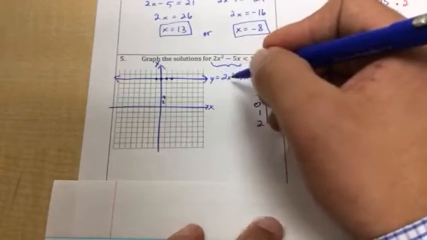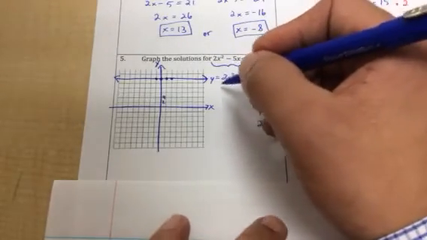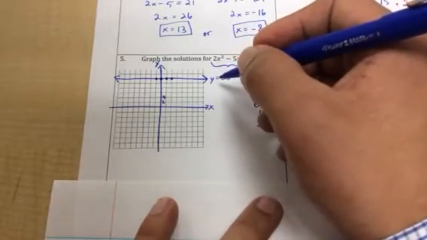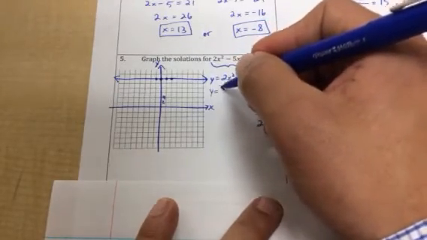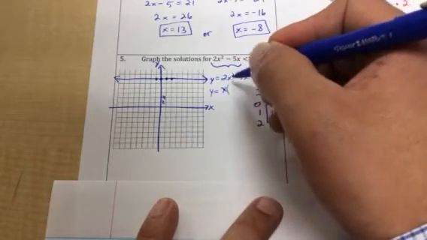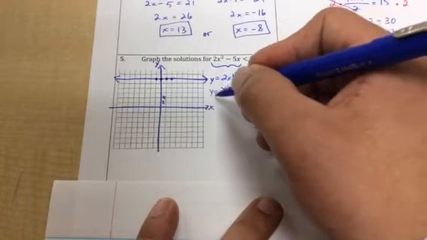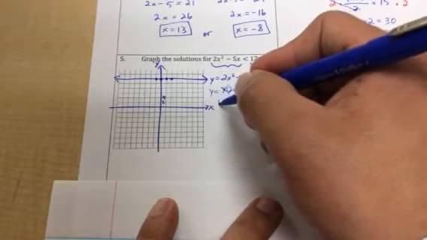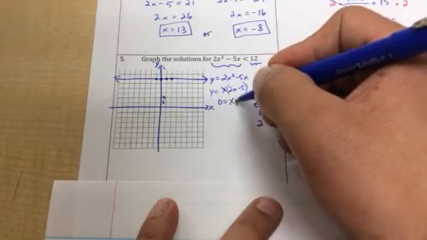Now to graph this one, we can just factor out x. So I can say y equals x times (2x minus 5), and then I can plug in 0 for y so that I can find out my x-intercepts.